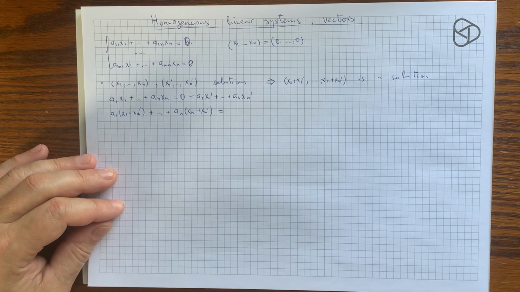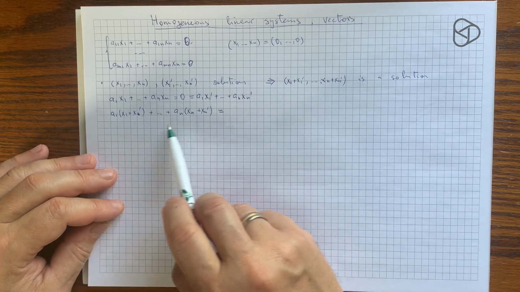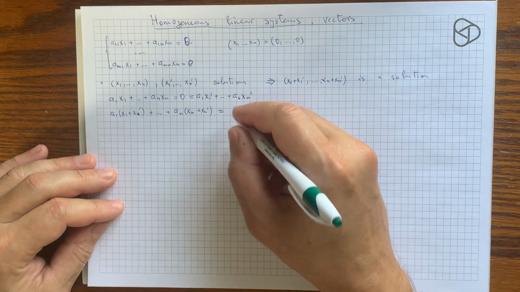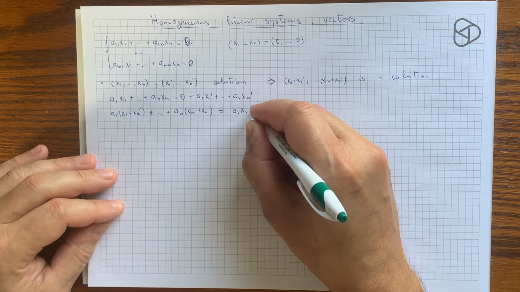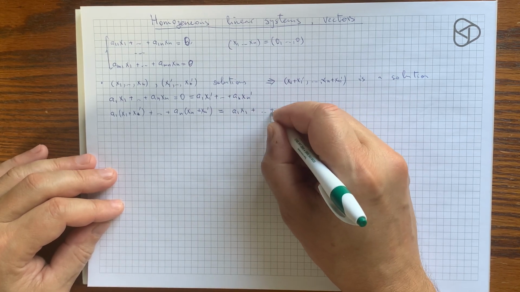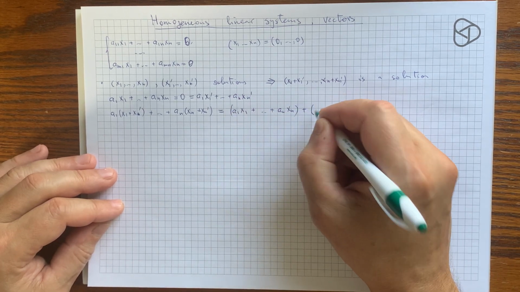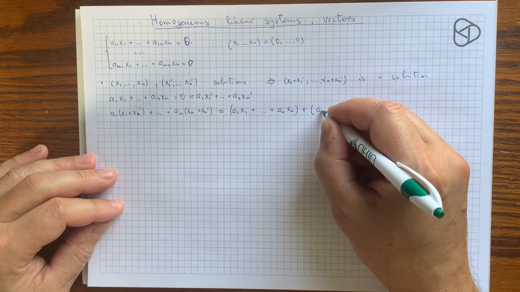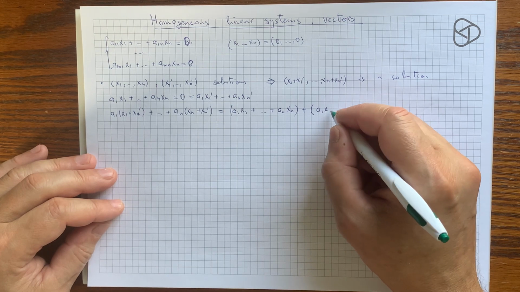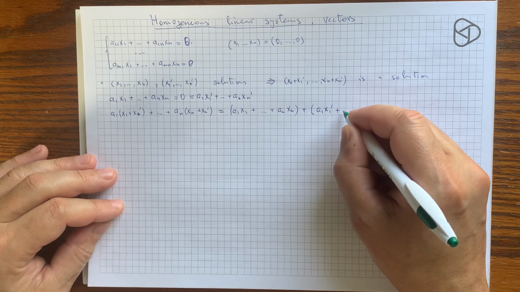And what I can do is to distribute the products through the little sums and then recombine the things with x's first, and then follow with sum of products of primed numbers.